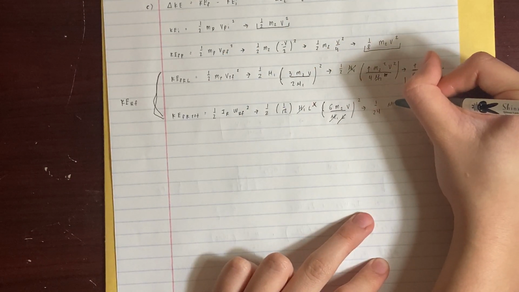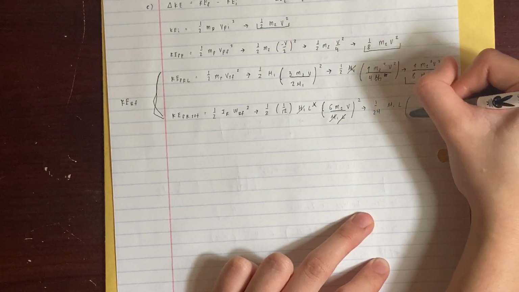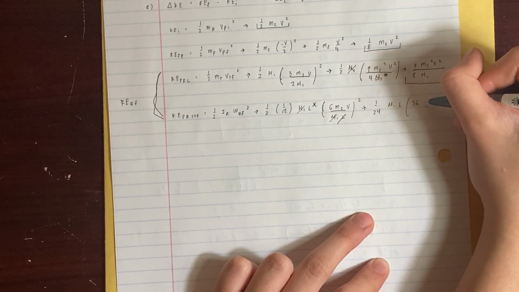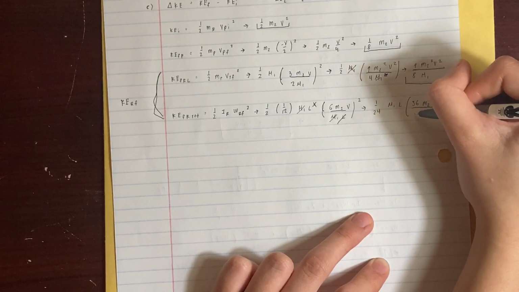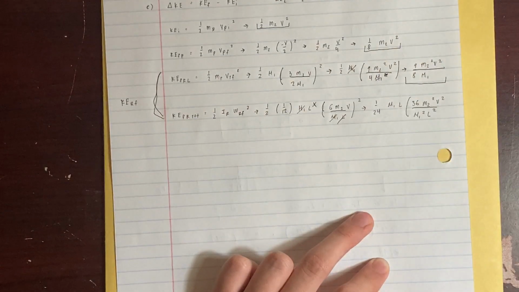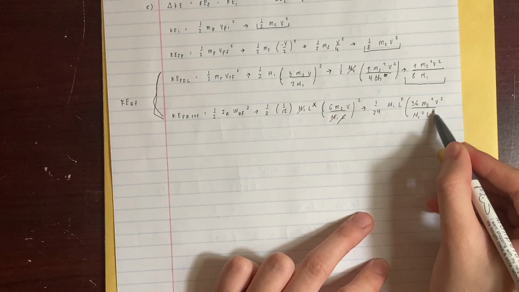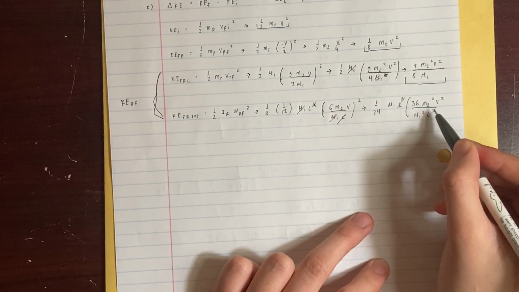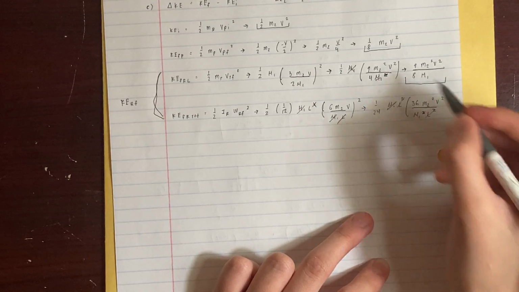That'll be m1 l. Forget that we did this. So 6 squared is 36, m2 squared v squared over m1 squared times l squared. So actually, here we can still cancel out stuff. We can cancel out the l's. We can cancel out this m up here, leaving us with just 1 m down there.